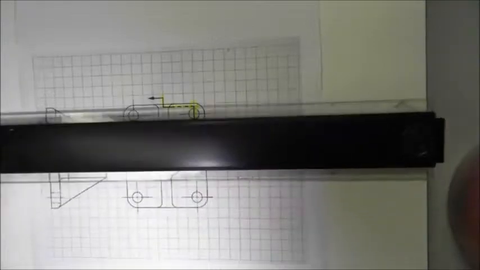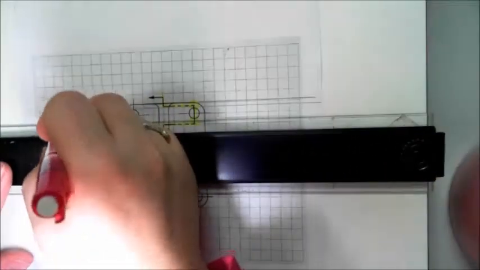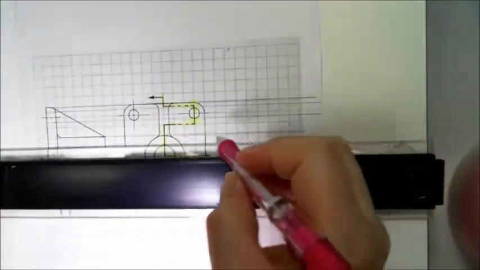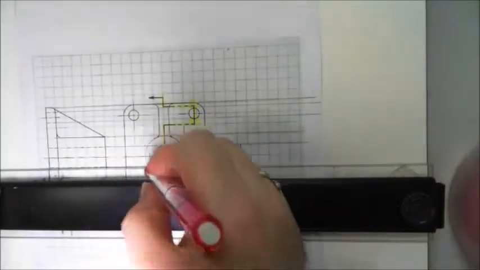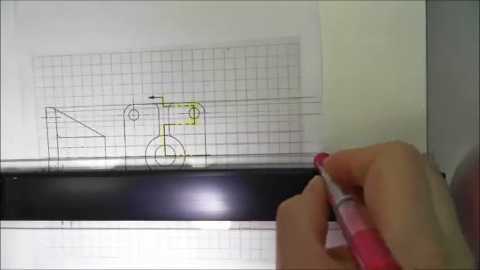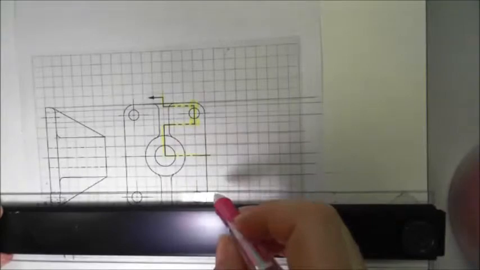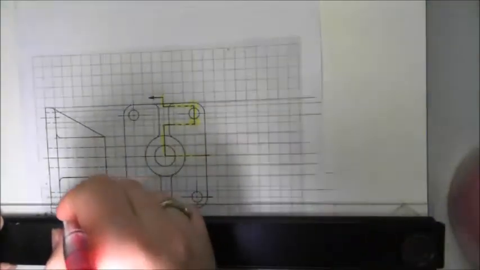We are going to start off by, of course, projecting everything over and drawing the part that we see. Drawing everything nice and lightly, just drawing it across.